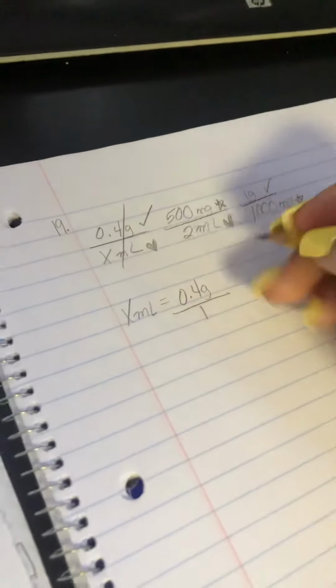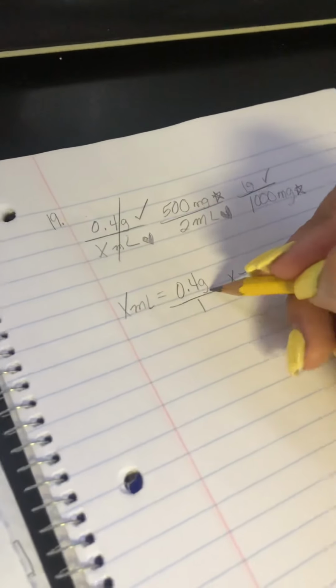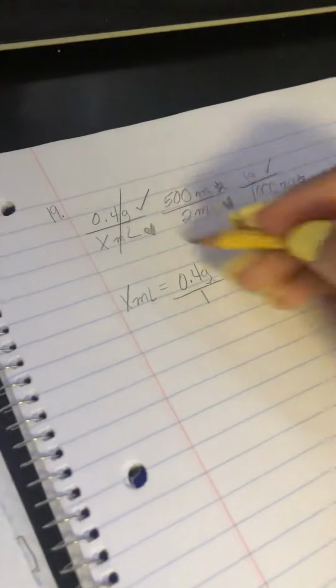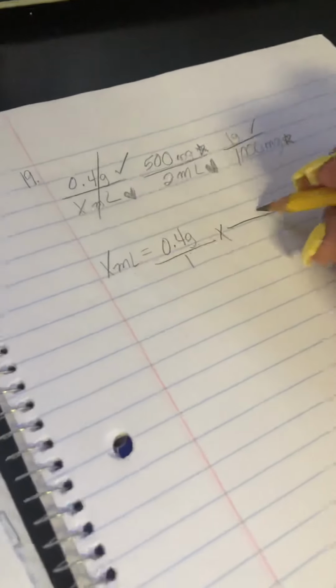So you already know that this is what they're asking for. So what's left is the 0.4 grams, and you put that over 1. You cross this out because that's something you already used. Now you see you have grams here, and in the problem you have to see where you have grams at. So it's 1 gram. But you never put the grams on the same floor.